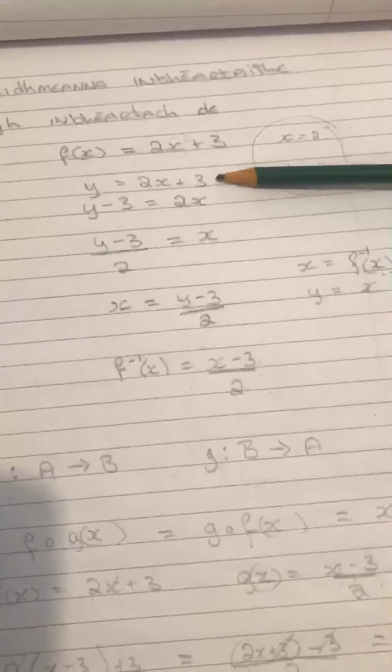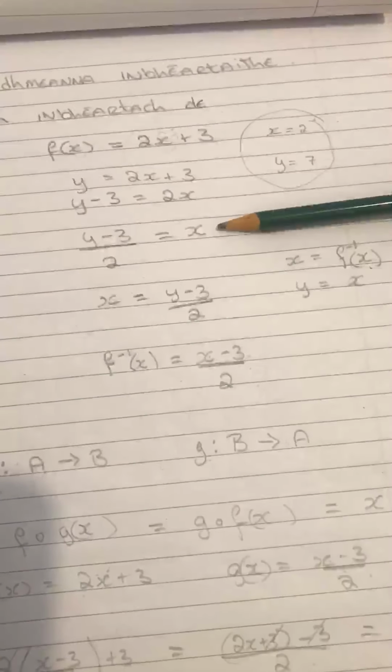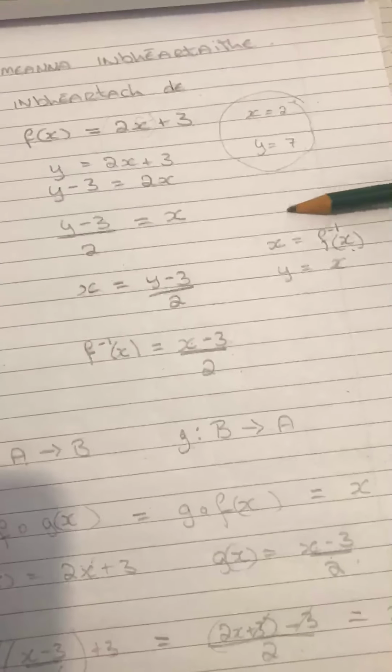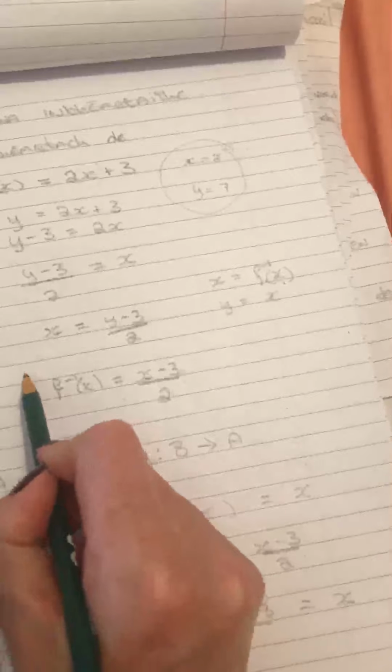So quick look here now. Alright, so basically, start with your function, replace f of x with y, rejig everything so that you get x equals, and then rename the variables. And this is the inverse function.